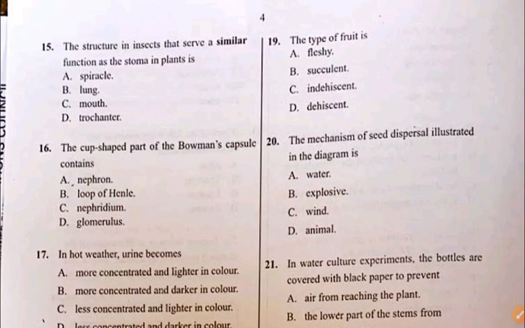Question 15. The structure in insects that serves a similar function as the stoma in plants is A. Spiracle, B. Lung, C. Mouth, D. Trochanter. The answer to question 15 is A. Spiracle.